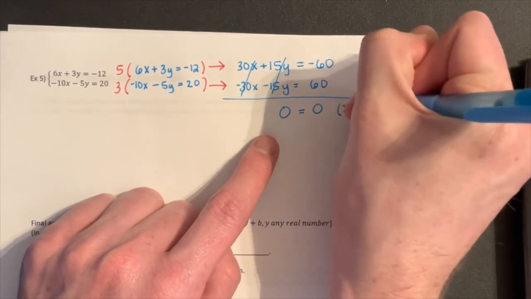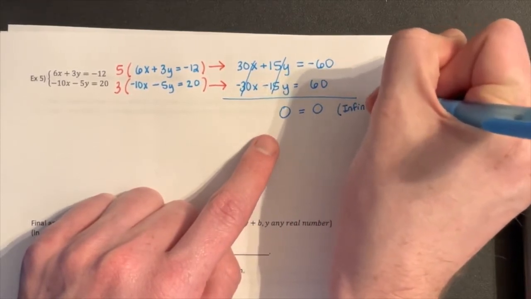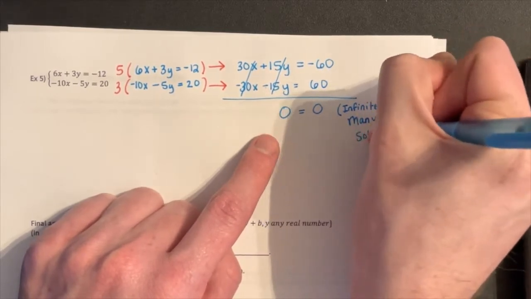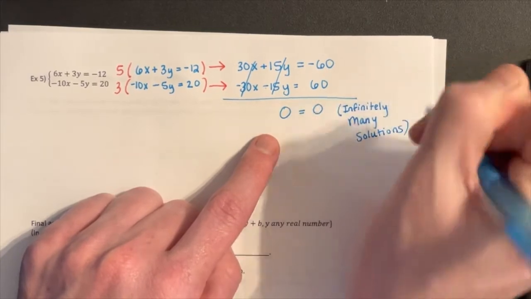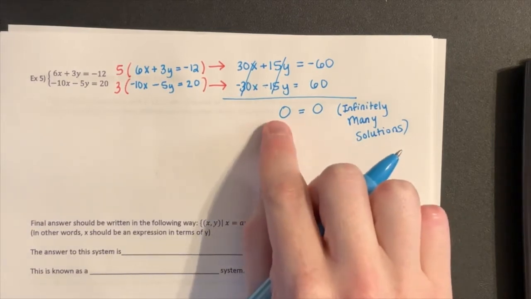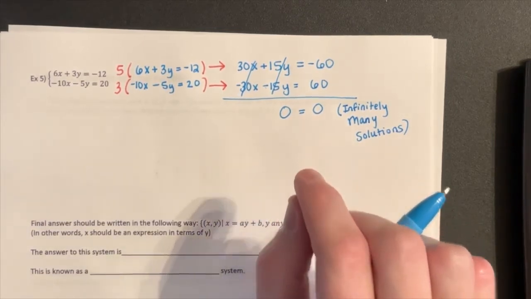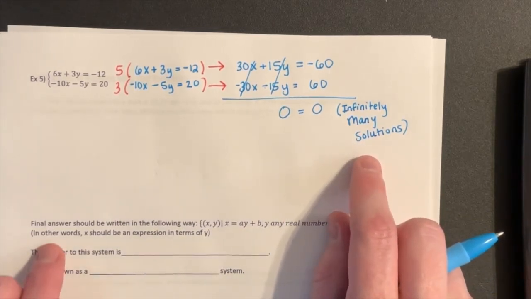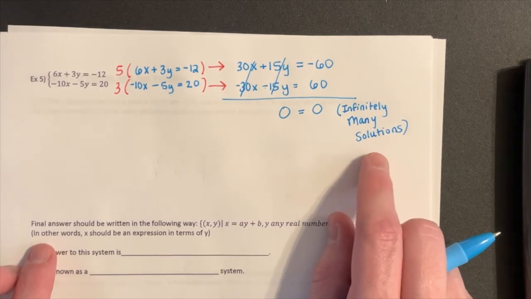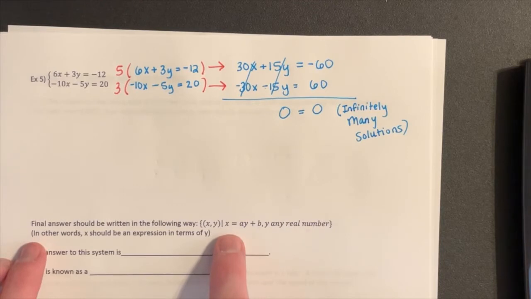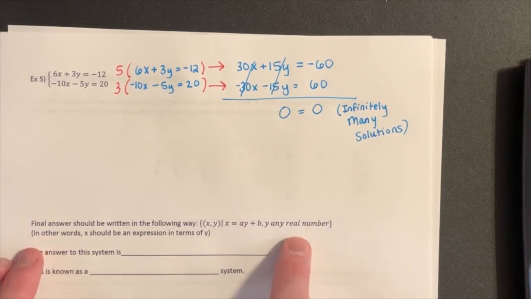All right, so infinitely many solutions. If it comes down to 0 equals 0, that's an infinitely many automatically. If it was 0 equals some other number, then that was the no solution. So when we have an infinitely many solutions example, we're actually going to write our solution in a different way. So it says that our final answer should be written in this way, where x is in terms of y, and y is just any real number.